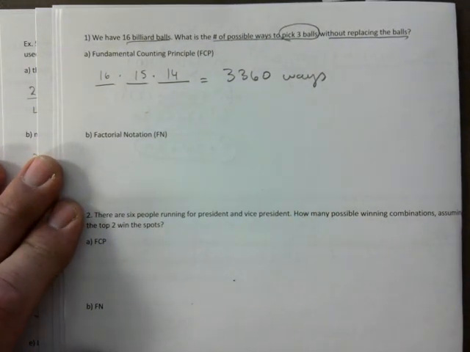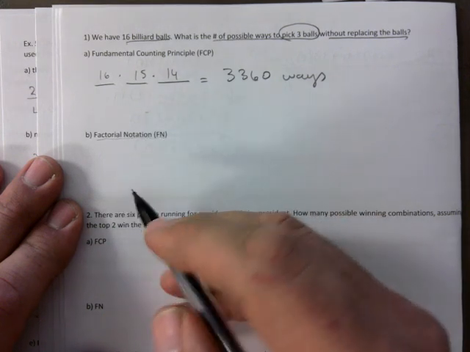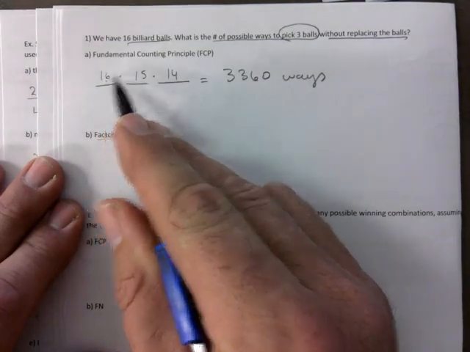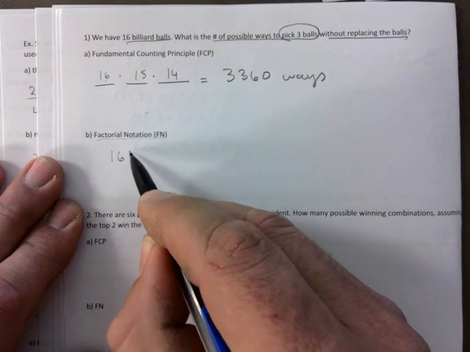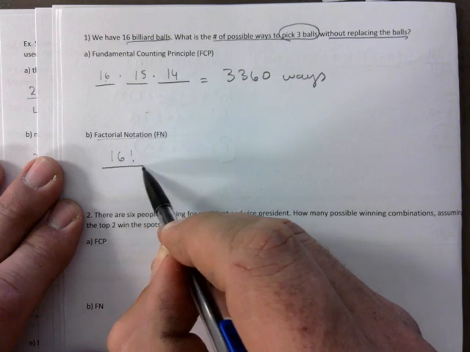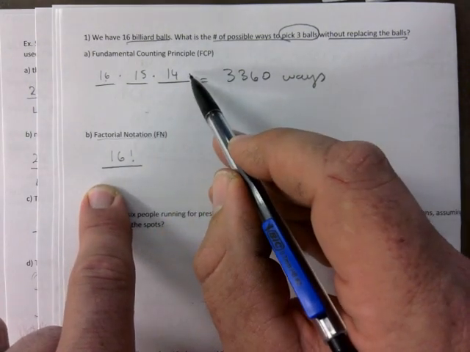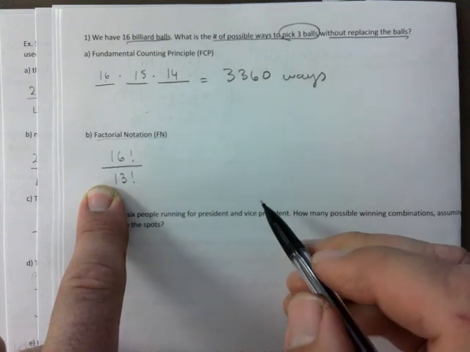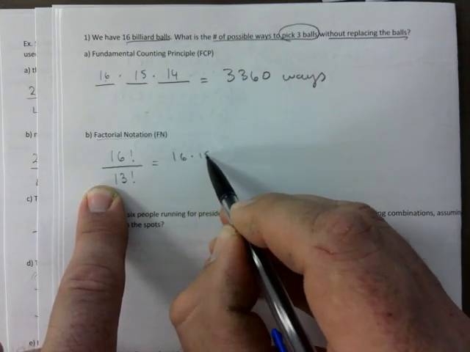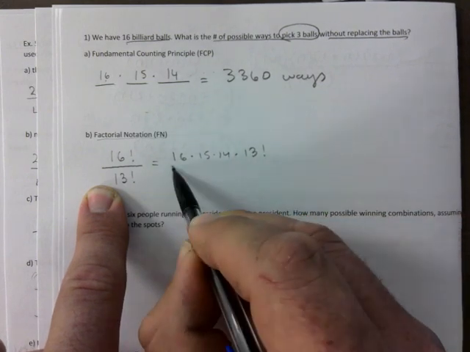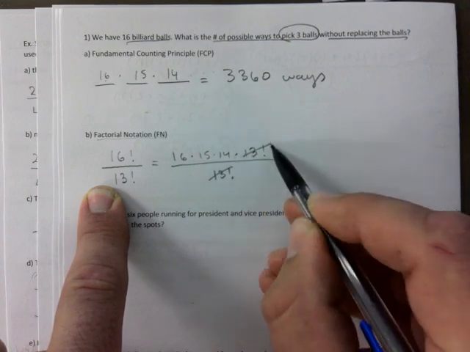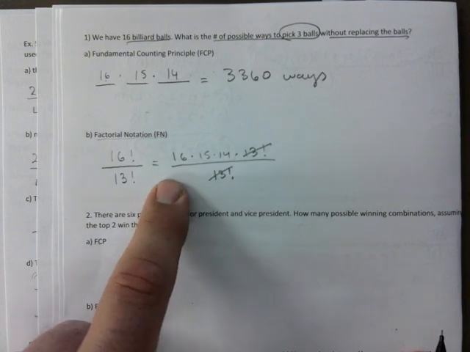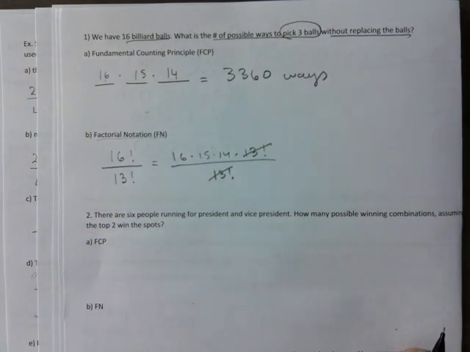Okay. What about factorial notation? How could you possibly do that using factorial notation? Well, you would say it starts with 16. I see a pattern that it's going down. So I would start with 16 factorial. But what do I need to divide this by? It doesn't go 13, 12, 11, correct? So I need to divide this by 13 factorial. Why, you may ask? Because 16 times 15 times 14 times 13 factorial over 13 factorial, this cancels out and then you're left with that, okay? Trust me, right now you just have to go with it. It's going to become clearer how we use factorials in a bit.